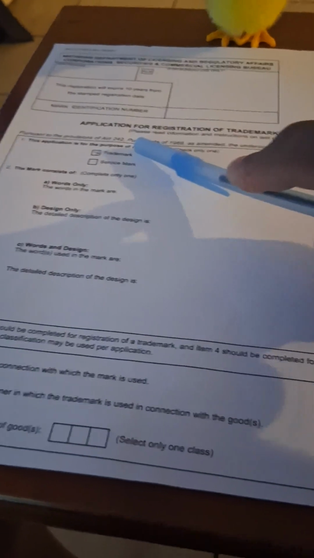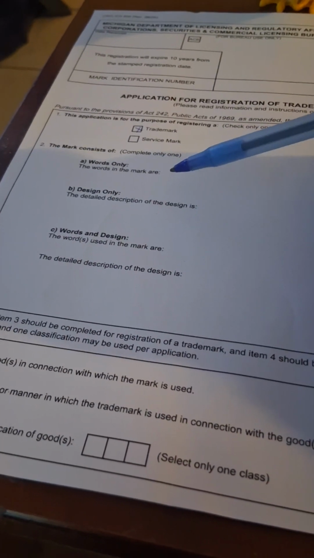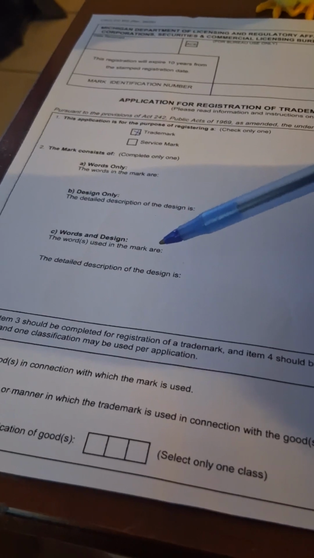But you'll check trademark. The process will be the same for service mark, but you'll be service marking it. But you'll do trademark. And you'll choose between A, B, and C. Is it a word only, design only, or word and design? With mine, it was a word and design because I called it the Realm of Chaos.